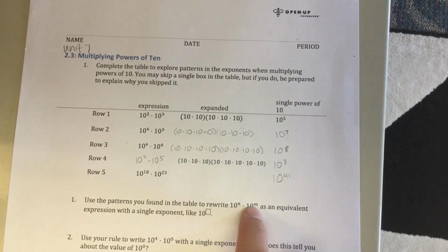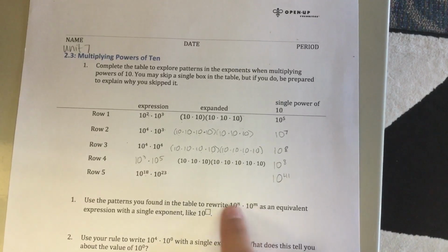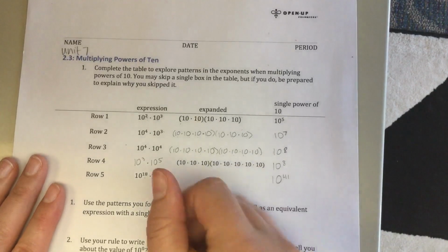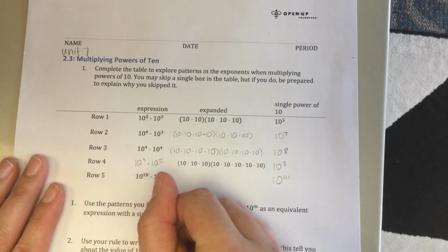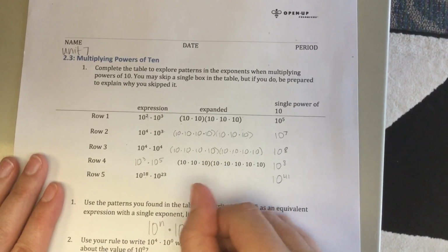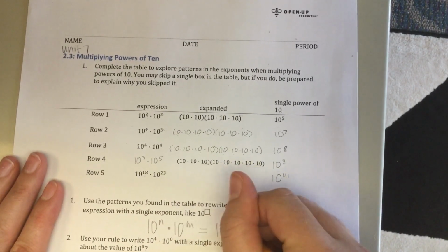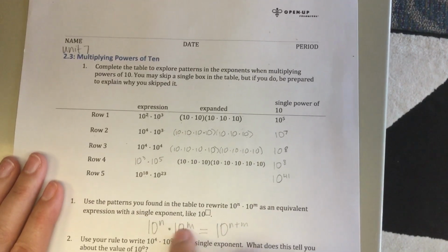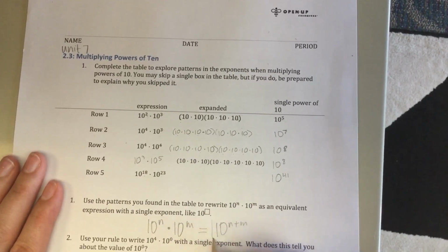If you're multiplying the same base with different exponents, let's just add them together. So how to rewrite this as an equivalent expression with a single exponent. If we have 10 to the n power times 10 to the m power, that is always going to be equivalent to 10 to the n plus m. Just add them together, okay?